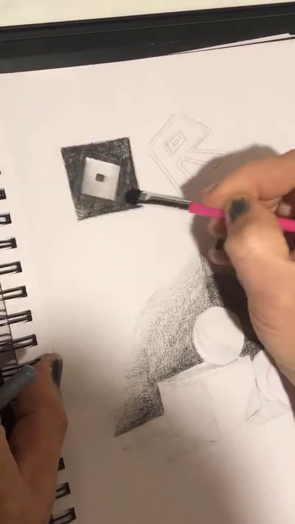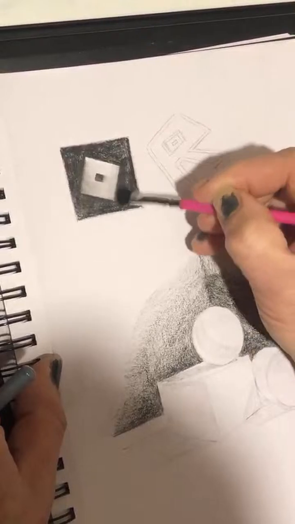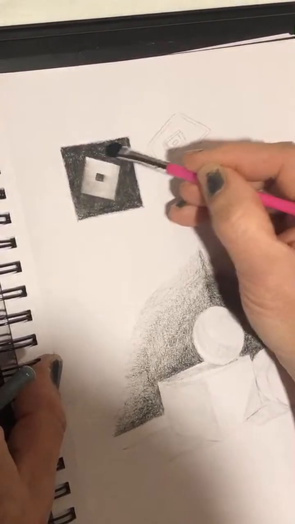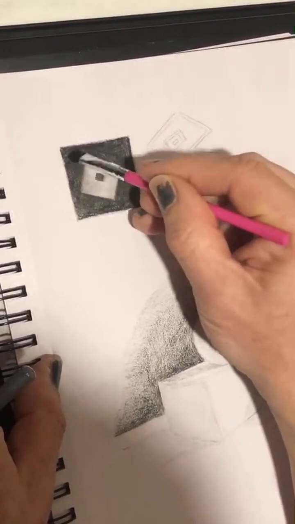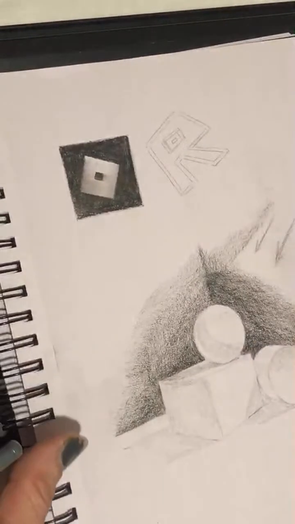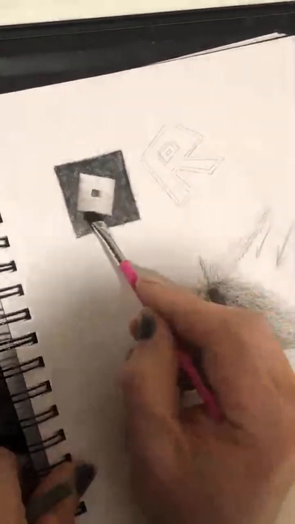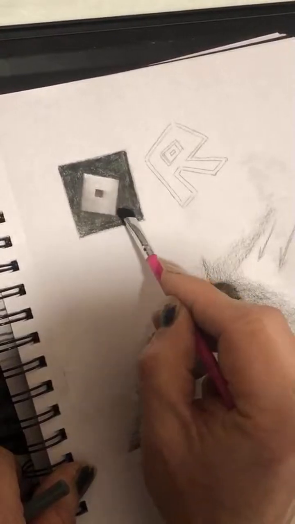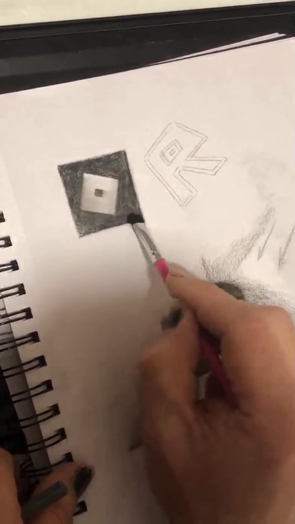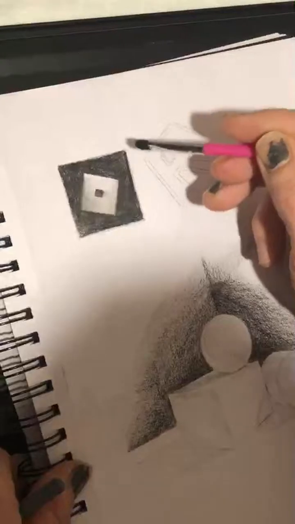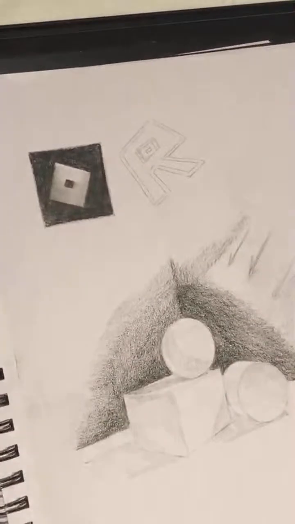Leave it light at the top to make it look like, I'm guessing that's what it's supposed to be. I never played Roblox, so that's that.